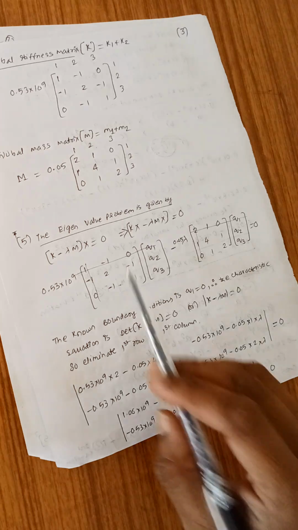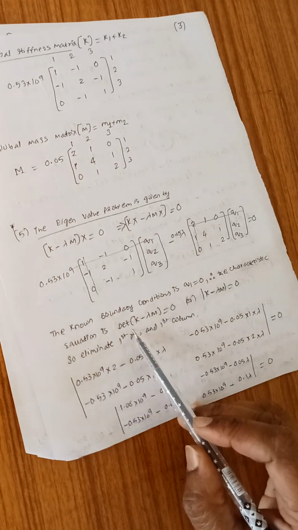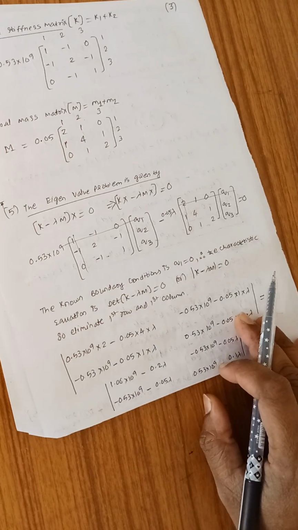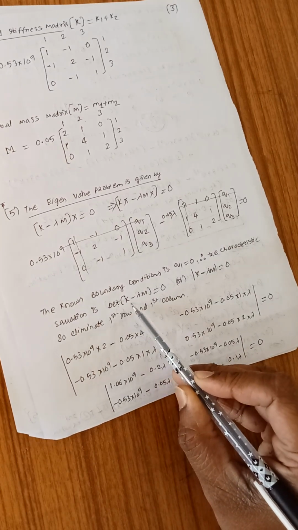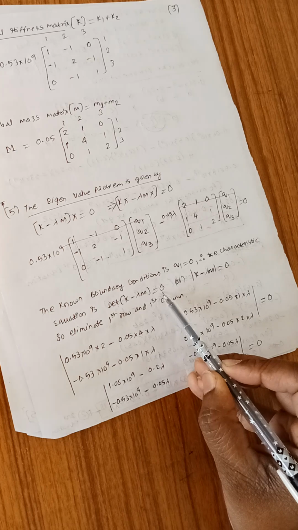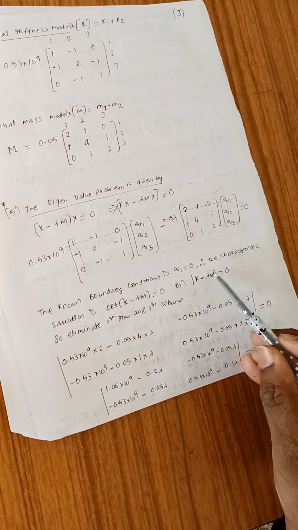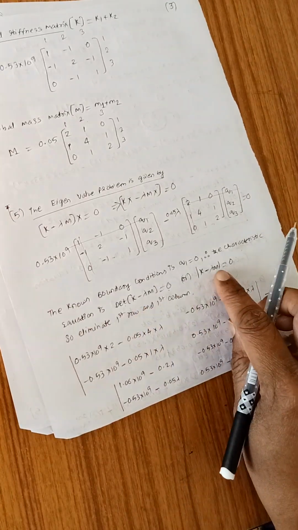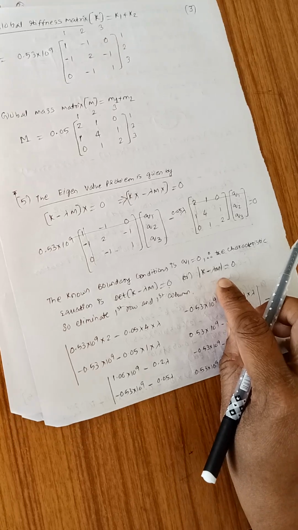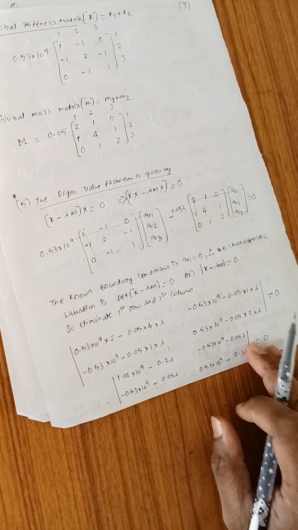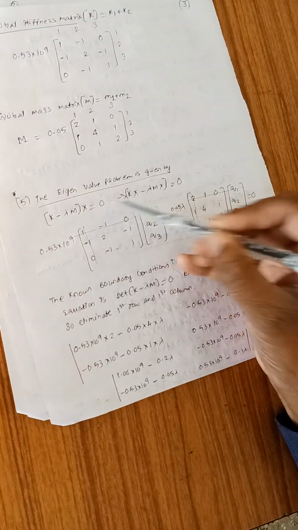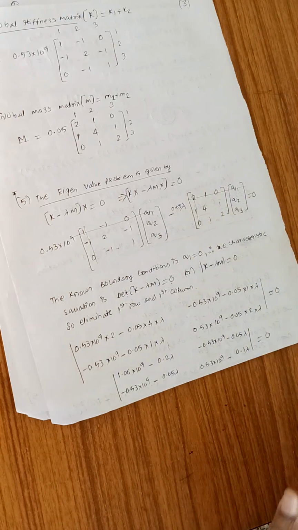So we have to apply the boundary conditions, and after applying them, you take the determinant of k minus lambda m equal to 0. That can also be written in this format: instead of brackets, you replace them with two lines. That is, the determinant of k minus lambda m equal to 0. That's all you take, and you leave out this x, that is q1, q2, q3; you are not going to consider it.